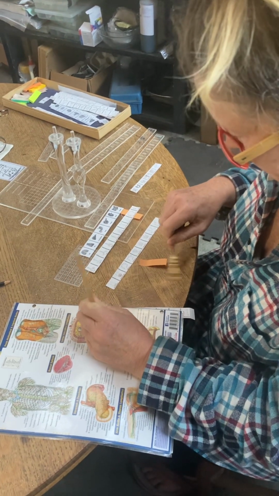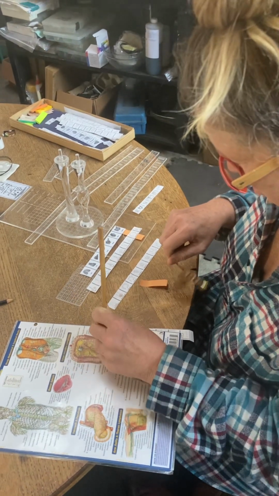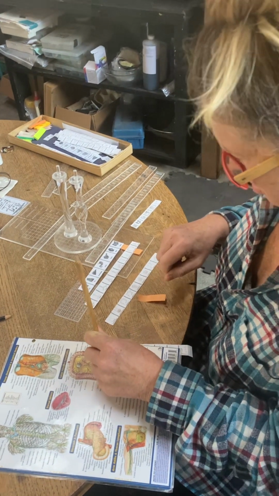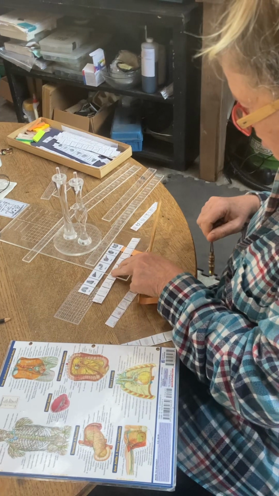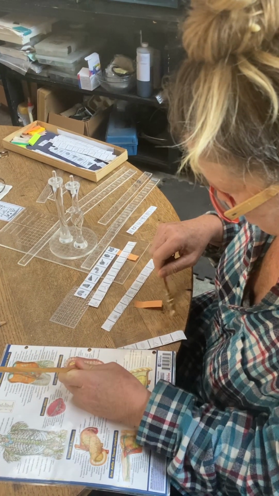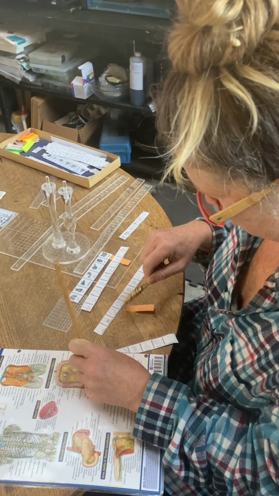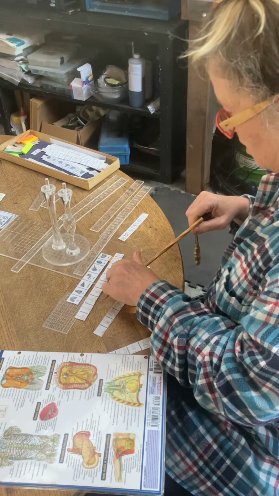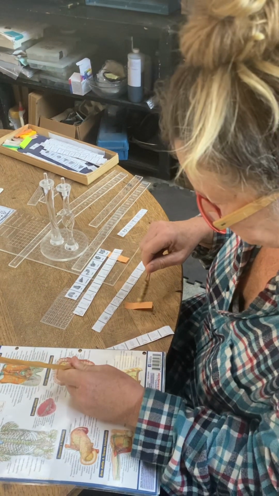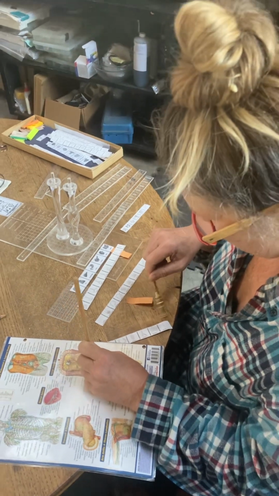Okay, so look at that. And there's the one that was down here. I'm going to try the other one and see if it's working better. No, it's not. So this is the one. It's not super strong though.